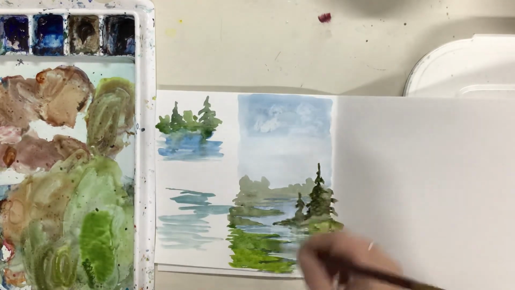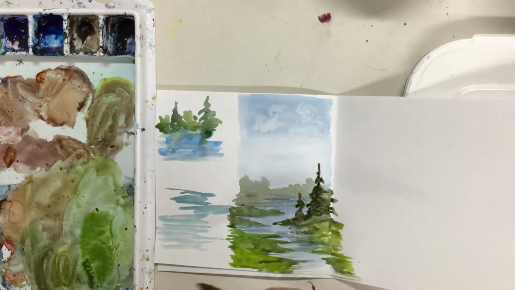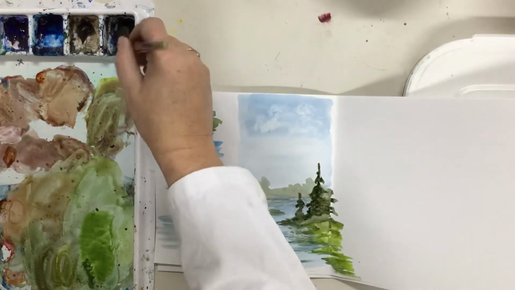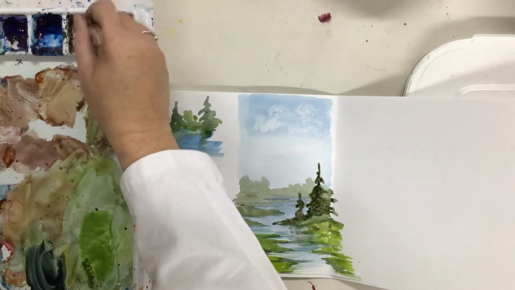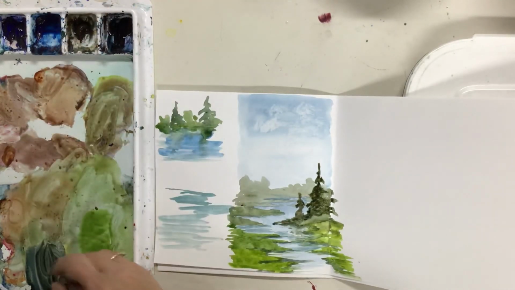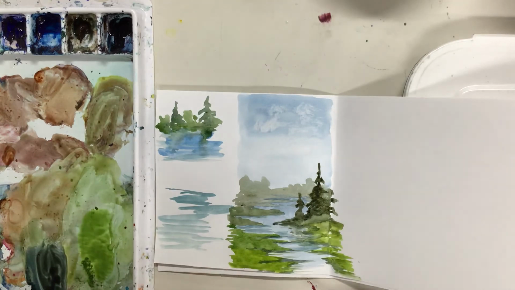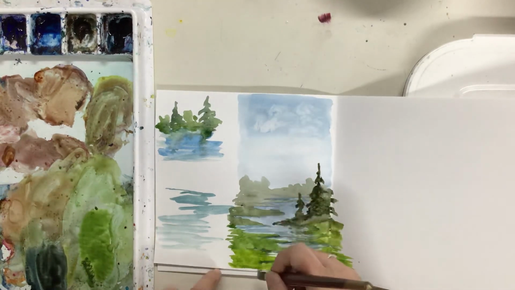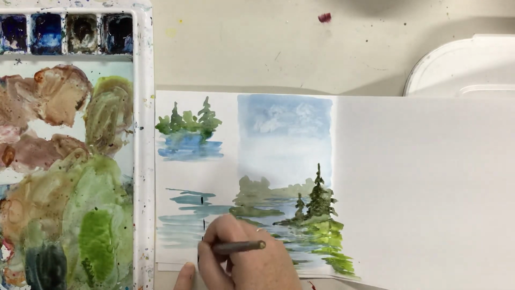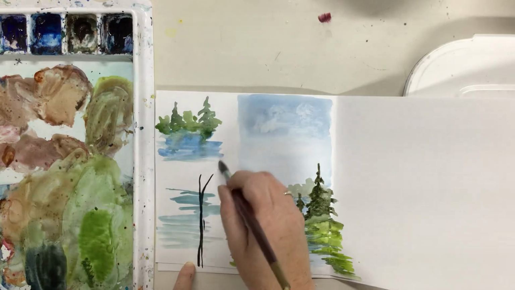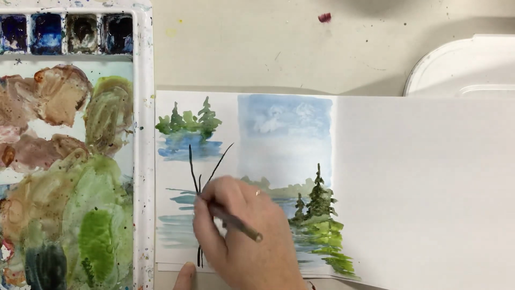I can then, if I want to, make a tree that's really close. So I could come back in here now with some gray. This is going to be wet, so it's going to make a mess. But I could go ahead and draw a really big tree. I could start off the paper and do a really huge tree. I'm going to put it over here because my stuff is too wet.